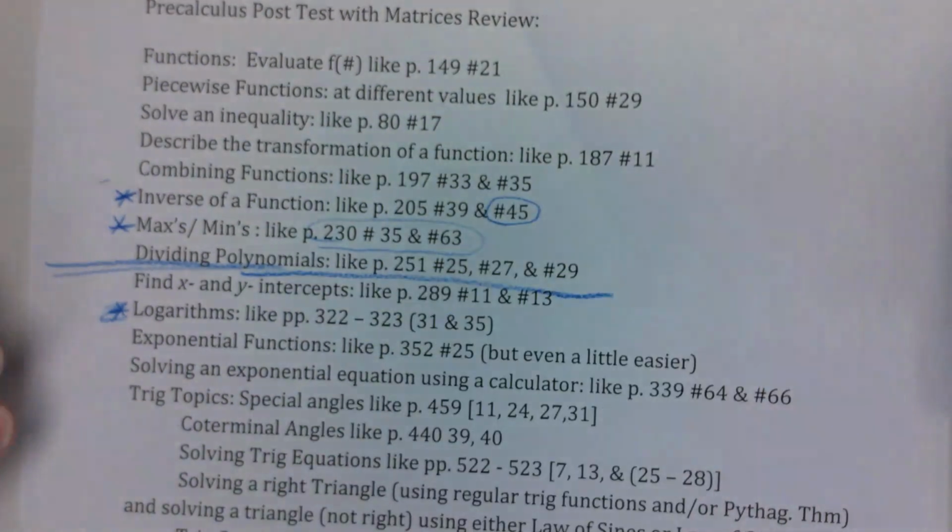We are reviewing problems for the exam, correct? Yeah.